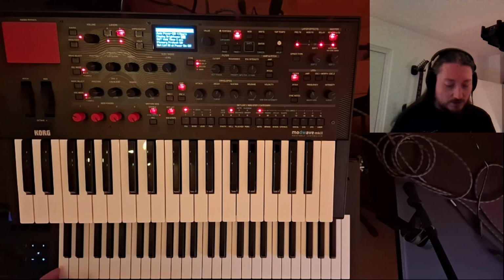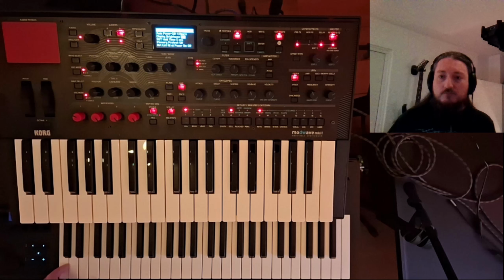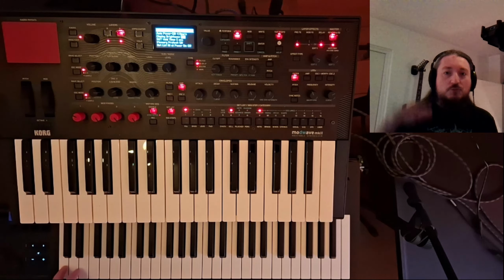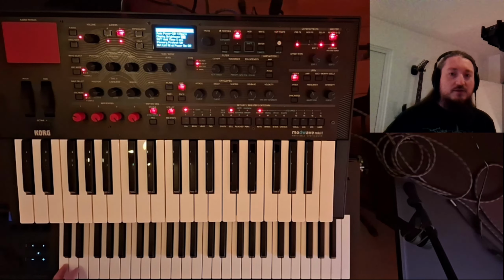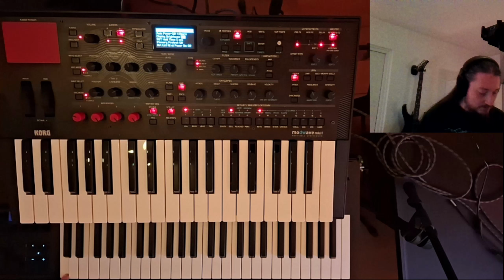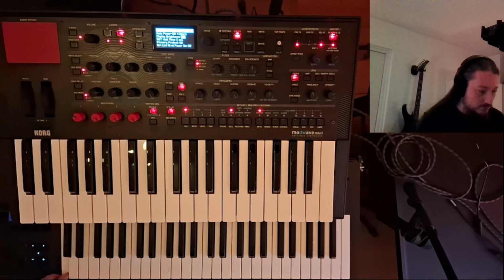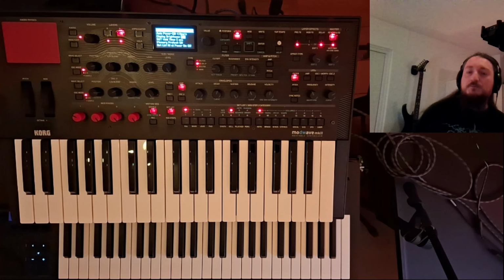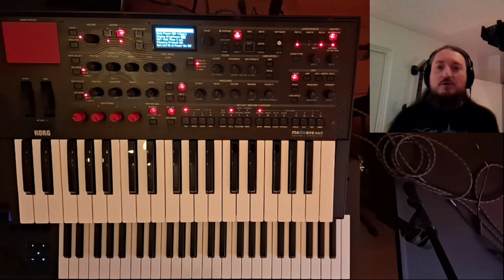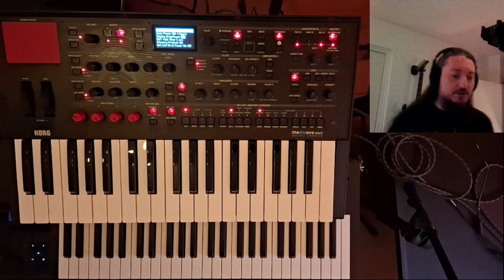It will only react to the pressure touch, then aftertouch, and pitch bends will just be regular pitch bends here. So yeah, pretty nice drone I think, but it's really basic because it's just for a quick demo here.